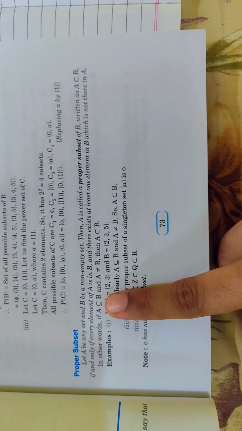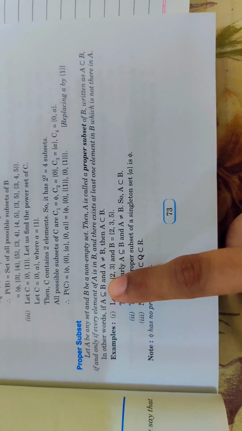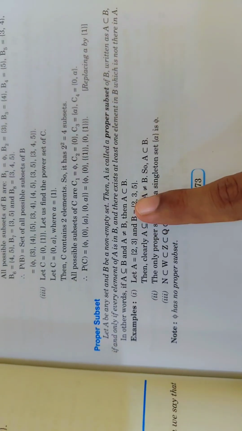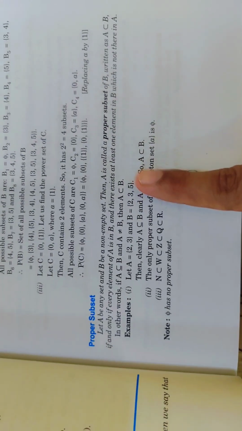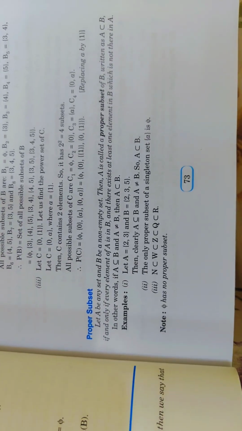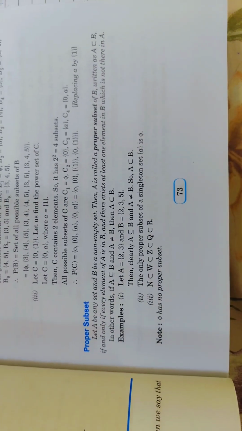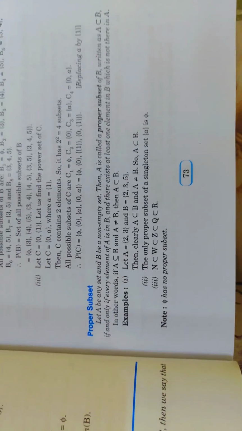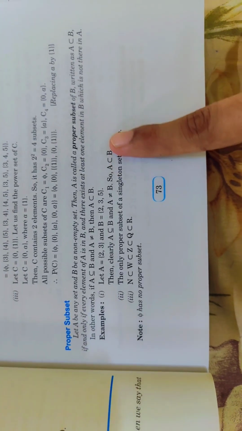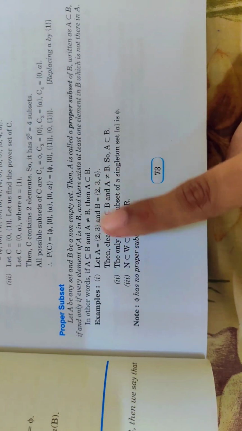In other words, if A is a subset of B and A is not equal to B, then only A is a proper subset of B. That means if A has 2 elements, B has 3 elements, A is a subset of B and A is not equal to B, then and only then A is a proper subset of B. If both these sets have the same elements, then this can't be a proper subset.